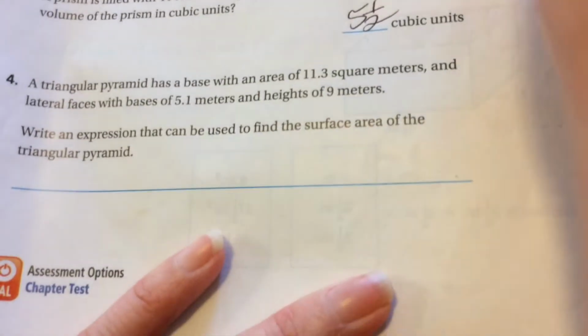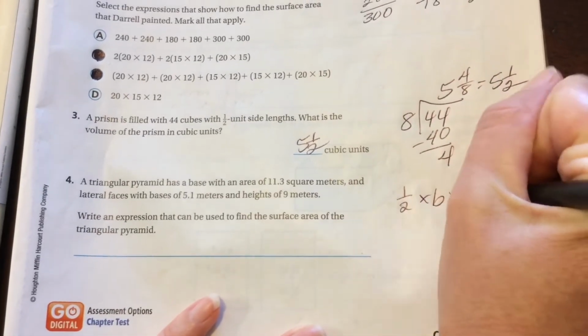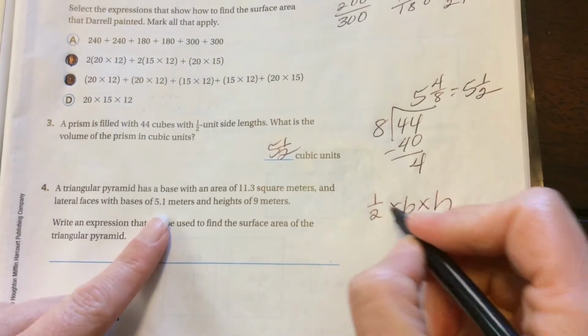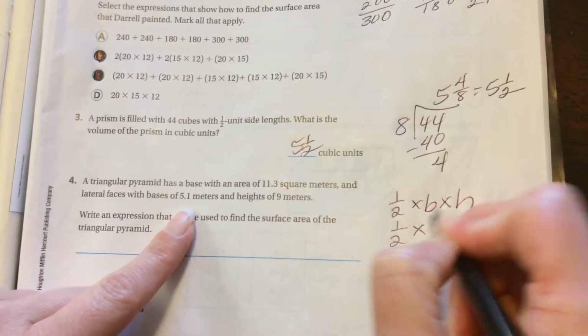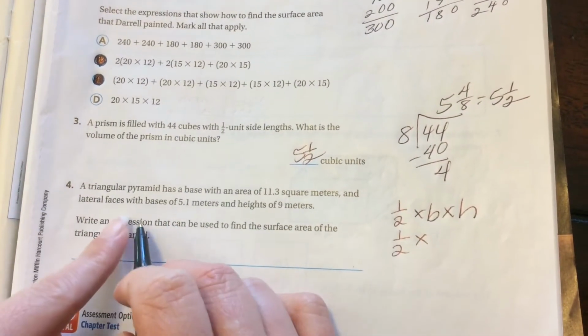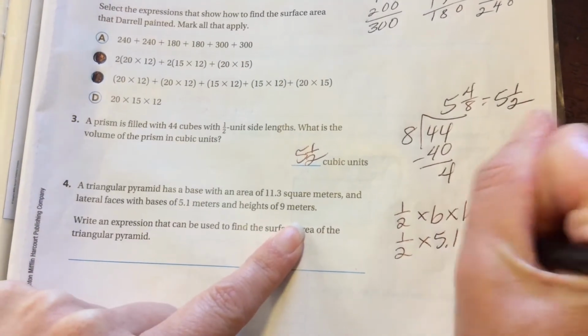So I know if I'm trying to find a triangle, it's going to be half times base times height. And so my base for this, it says bases of 5 1/10 and then heights of 9.